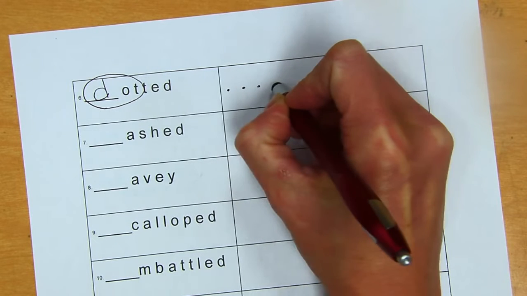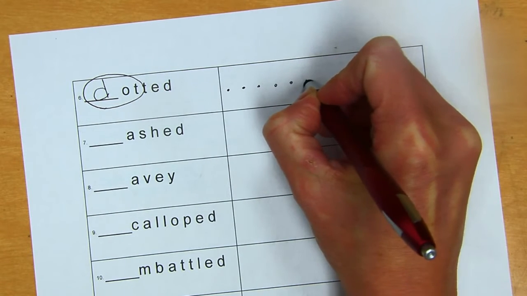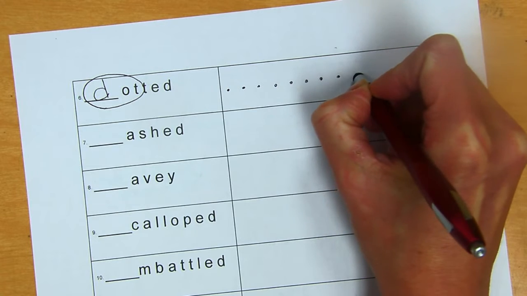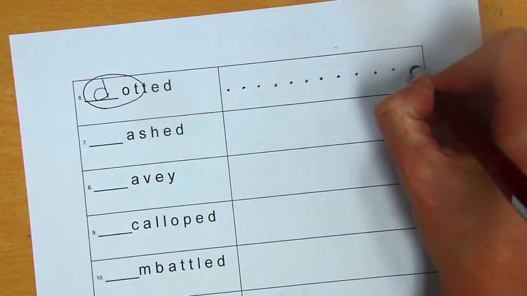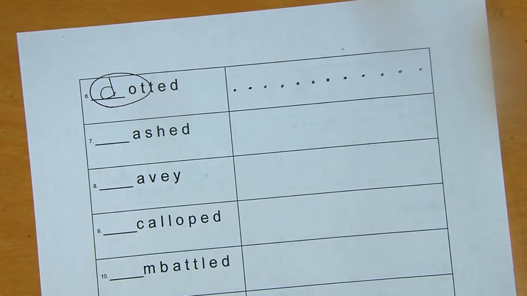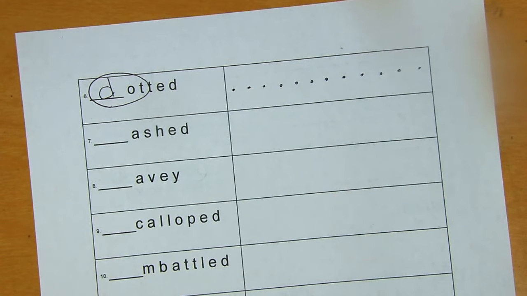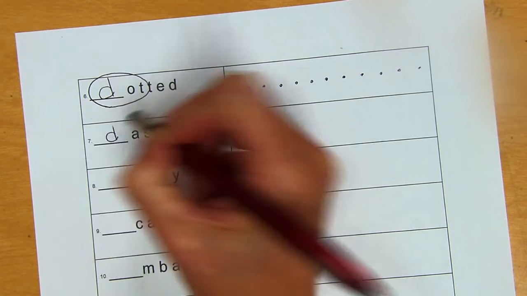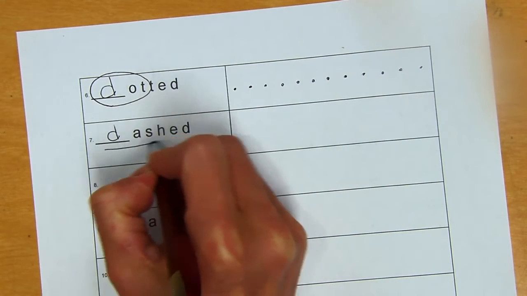I'm going to make a row of dots going across. Now, these are not circles. I'm not making an empty shape, an outline. Just doing like a little row of periods or decimal points, trying to keep them evenly spaced and right in line, dotted. Next, we have dashed, dashed.